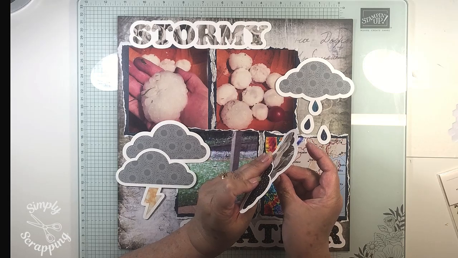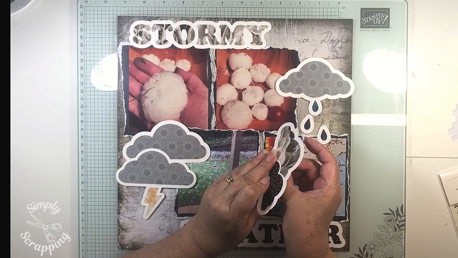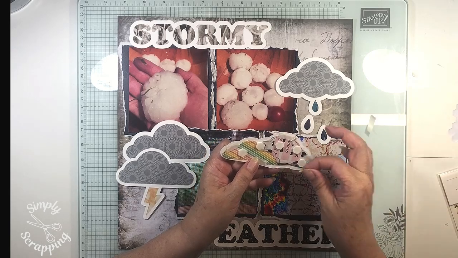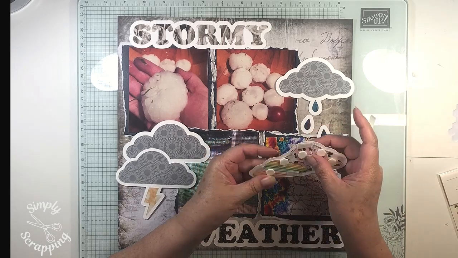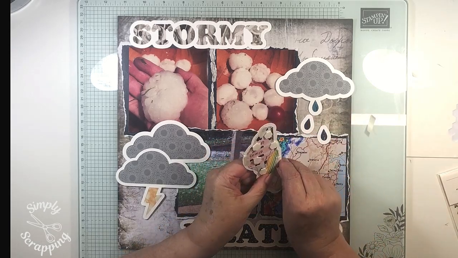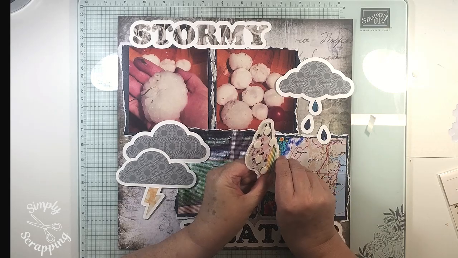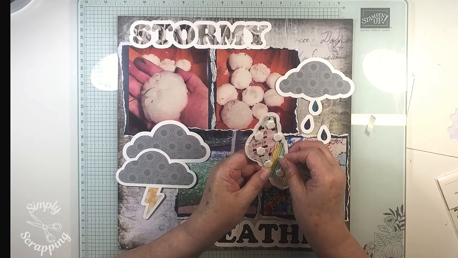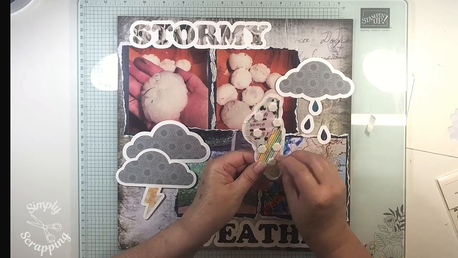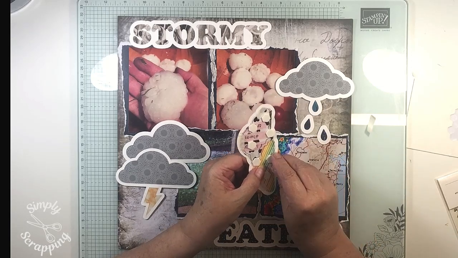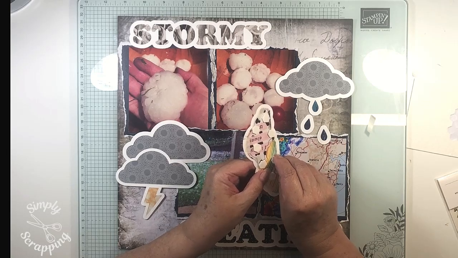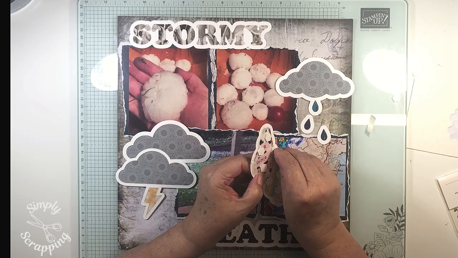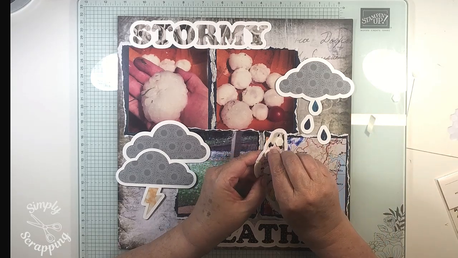So I found that if I use tape on the back, then it'll help when I want to stick it down onto the page. But it also means I'm not getting glue shown on the front. So, but each to their own. If you find a way that works for you, then that's how you do it. But I'm still like a novice when it comes to cut files, so I'm not an expert by any means.